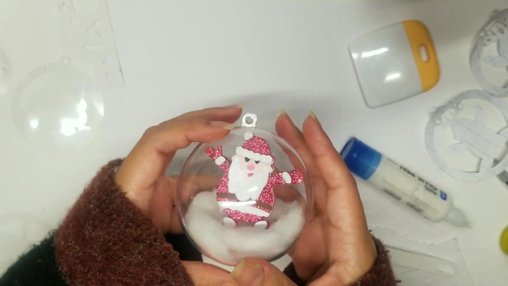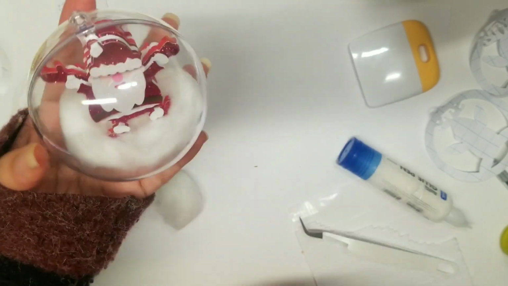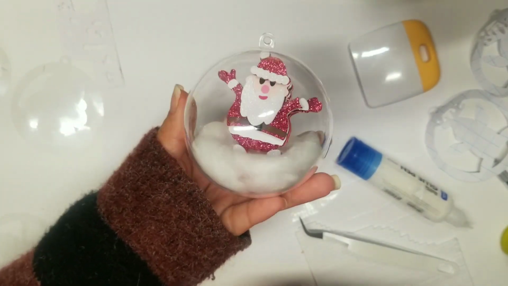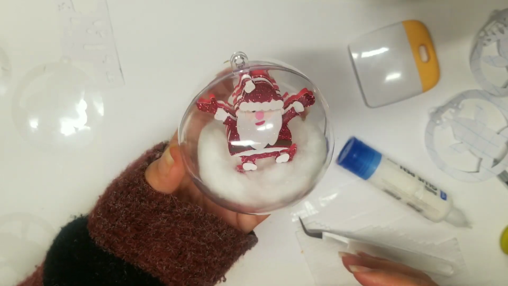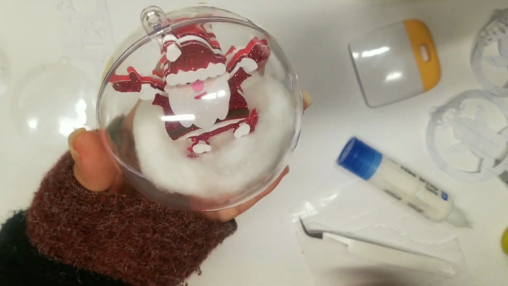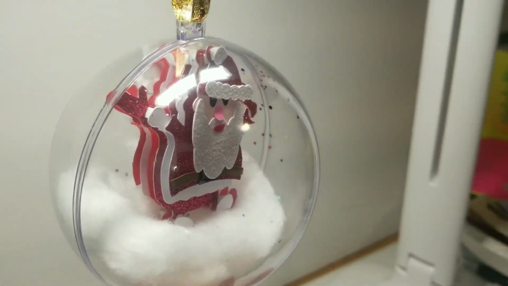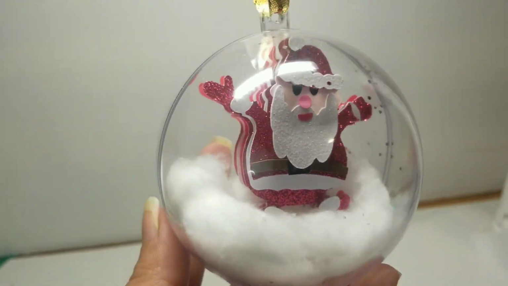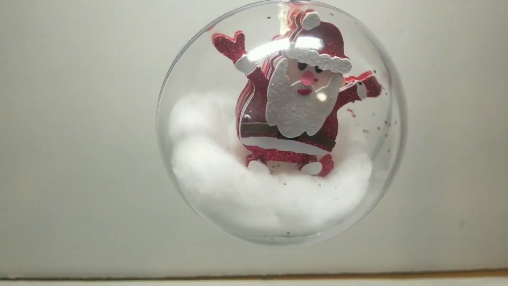So then here you can just use it like that, or you can add anything else that you want, such as glitter or pieces of ribbon if you want to decorate the inside. But you can just leave it like this and it still looks very cute. This is how it's gonna look with glitter. I put a little bit of glitter, not much, and it's kind of moving back and forth.